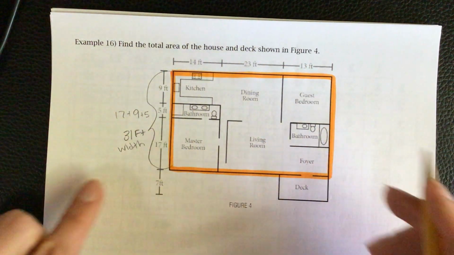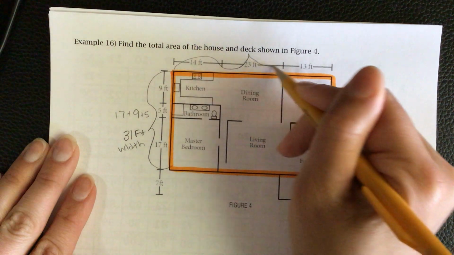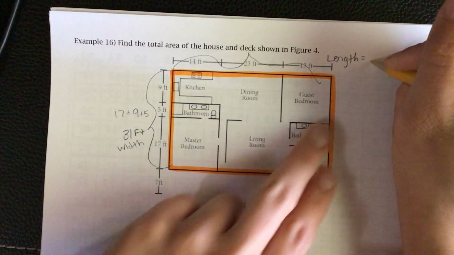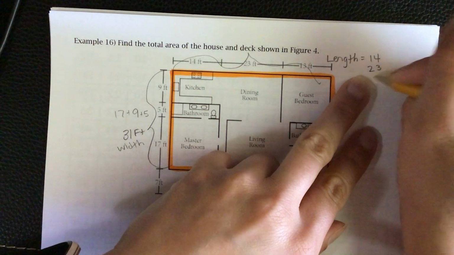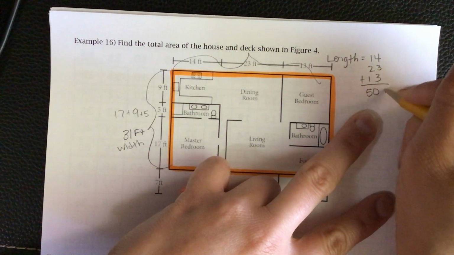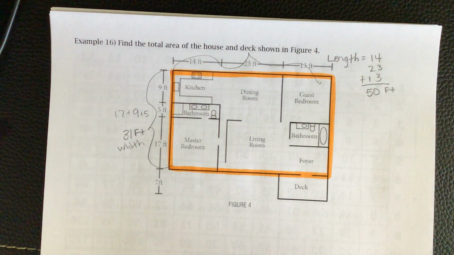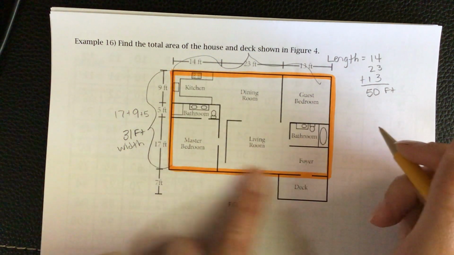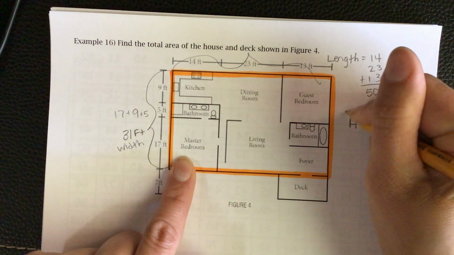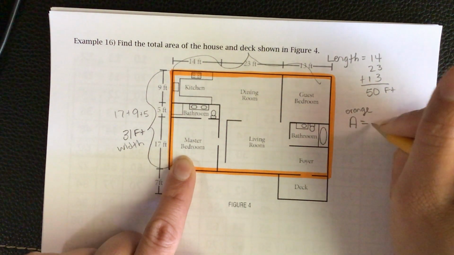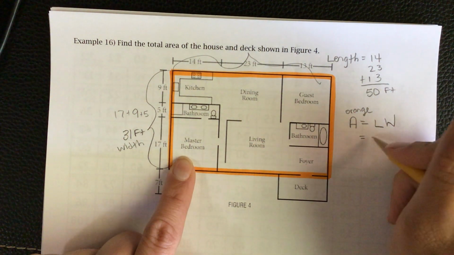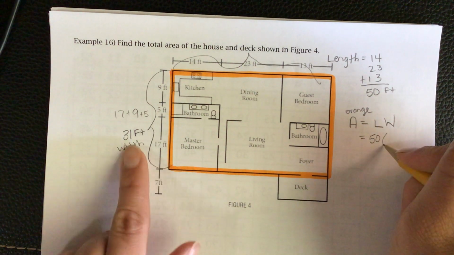When we look at the length, we put these 3 together. And when we do that, we know the length is going to be 14 plus 23 plus 13. Add them up, and you get 50 feet. So if I wanted to find the area of the orange part, we know that that would be your length times your width. We know that the length is 50 and the width is 31.